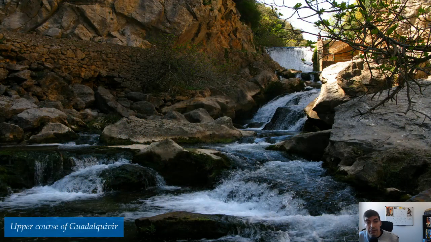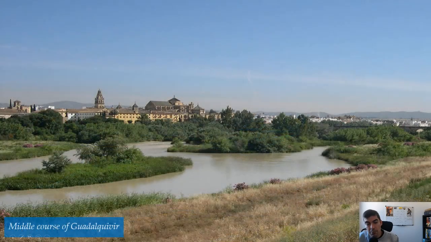The rivers have three parts. Its course, the path they follow, has three parts. At the beginning, it is called the upper course. I'm going to show you an example with the river Guadalquivir. As you know, it's in the south of Spain. Here we have a straight river, and its flow is not very big, but the speed of the water is fast. Okay, then we go to the middle course.